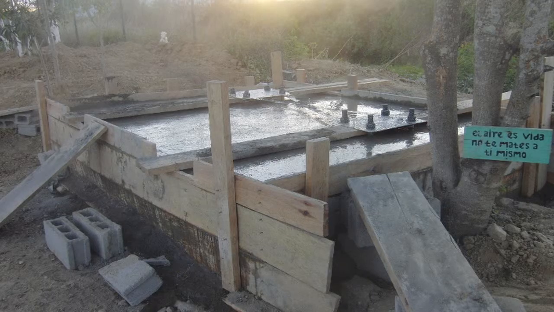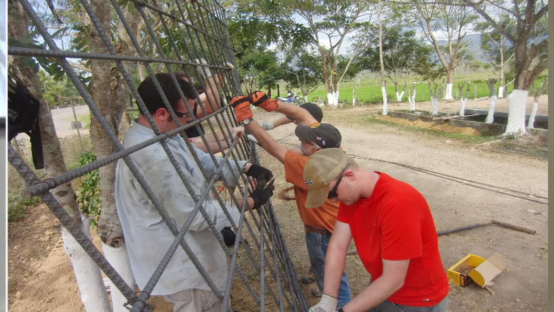And then this is on the other side. This is actually out of place. Hang on, let me go on. I'll come back to that one. This is the other side now. We went across and started work on the larger of the 2 foundations over on the middle school side.